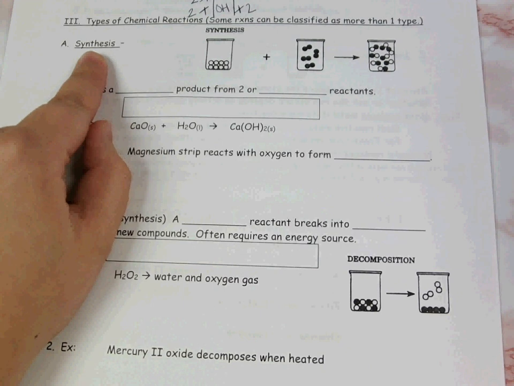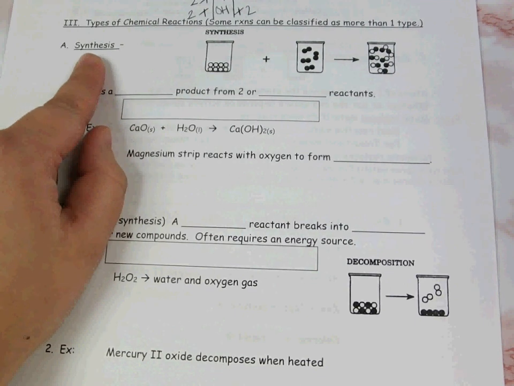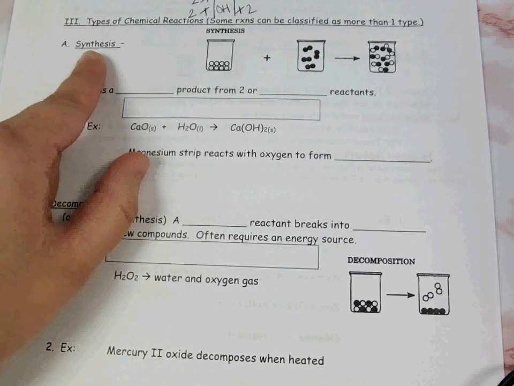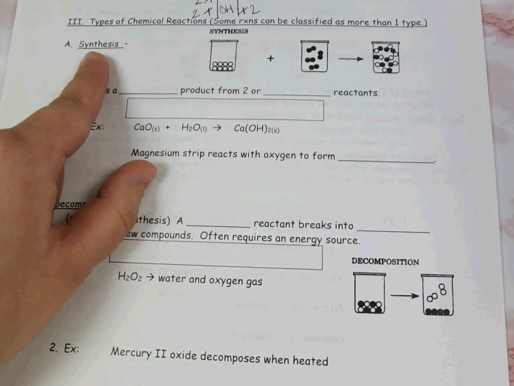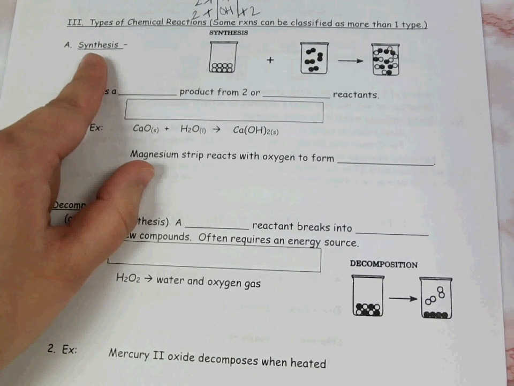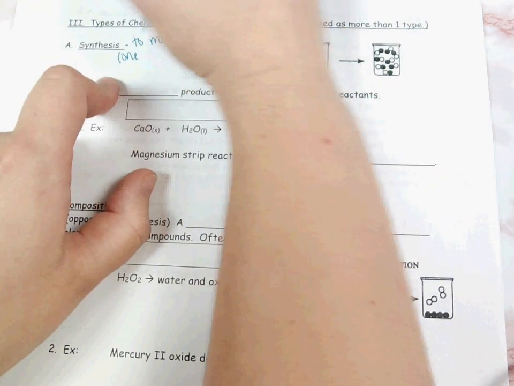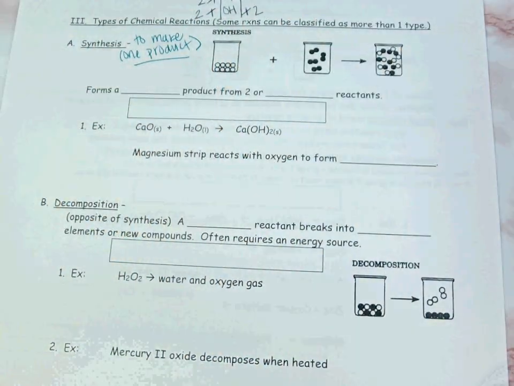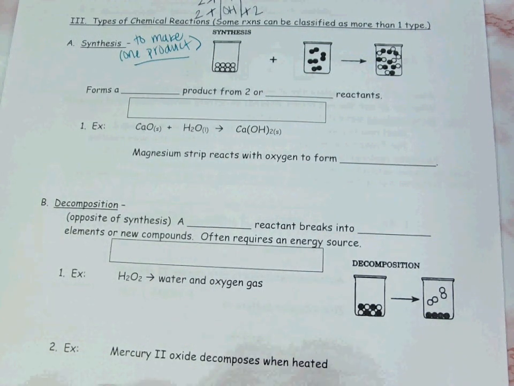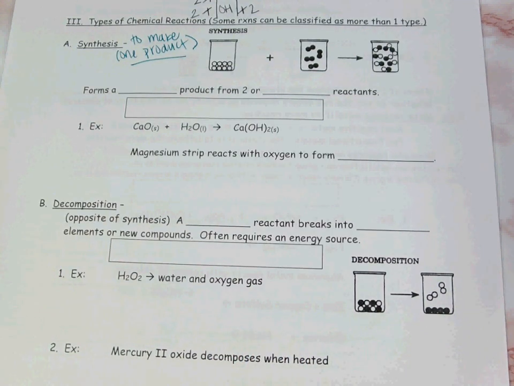A synthesis reaction. Do you know what the word synthesis means? To synthesize means to create, or to make. So to synthesize something is to create it. A synthesis reaction is creating a new substance. In a synthesis reaction, you will recognize these because you will have one product. So synthesis means to make, and it's going to be one product. So don't put this on your sticky note. I will tell you when the sticky note is relevant. So, to make one product.